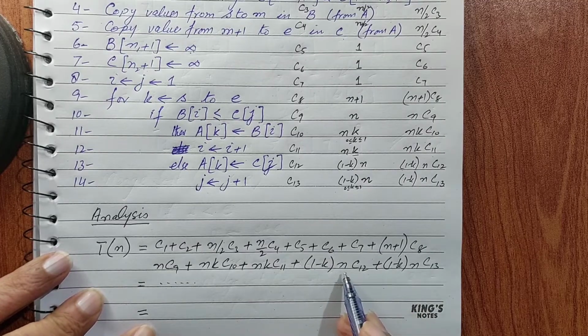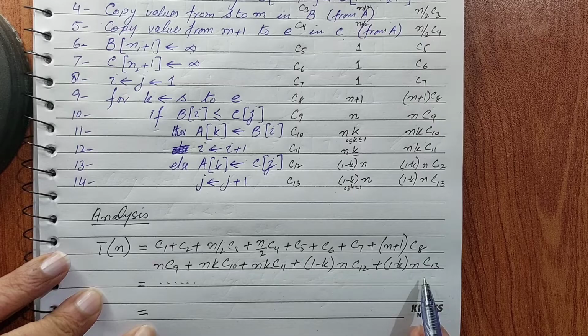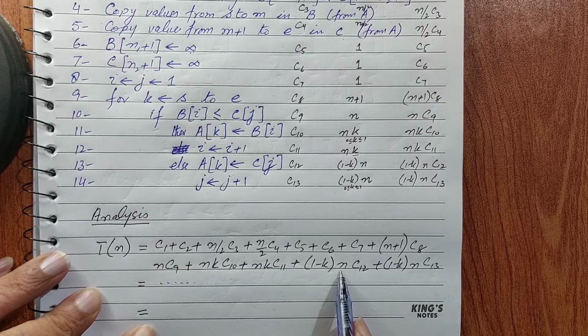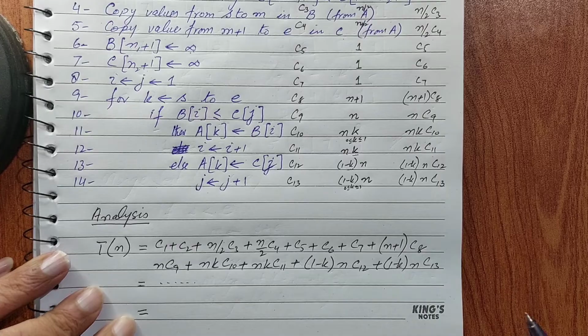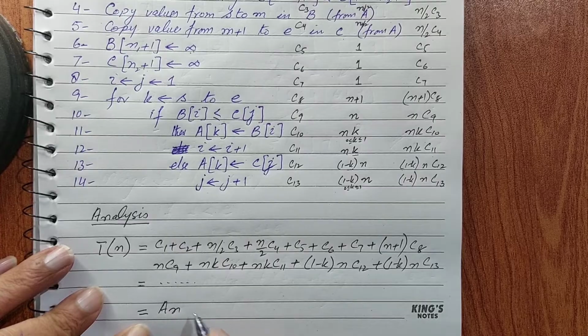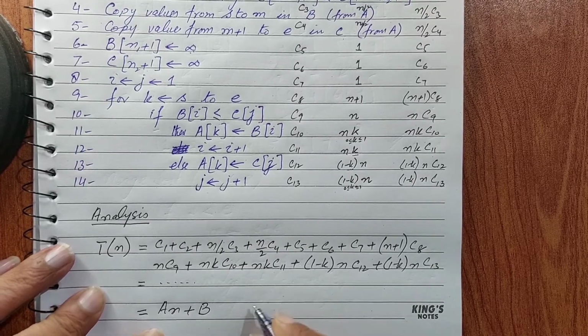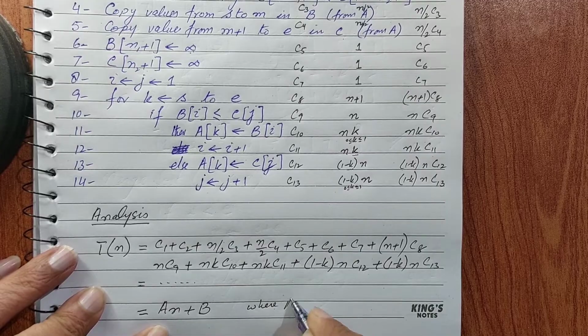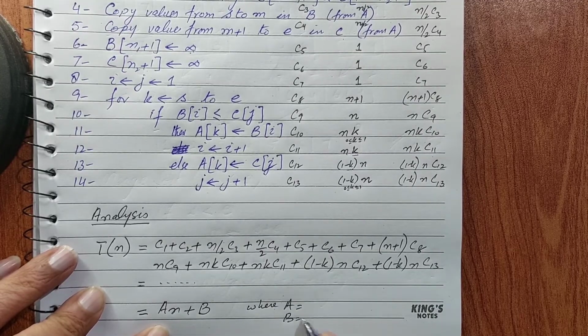So we can see there are only constants like C1, C2, C5, C6, C7, C8, and a few terms of n, and there is no term greater than n, so we can write it as an plus b, where a is equal to this and b is equal to this.